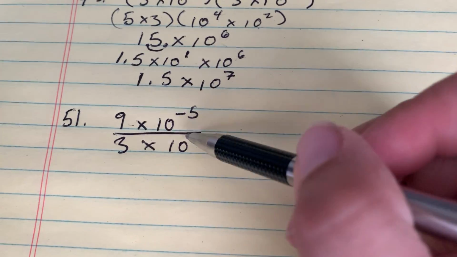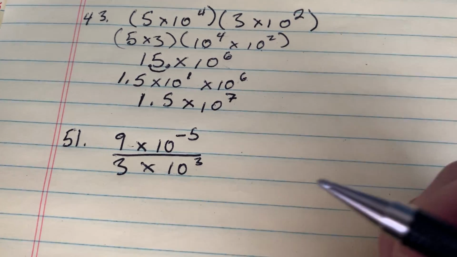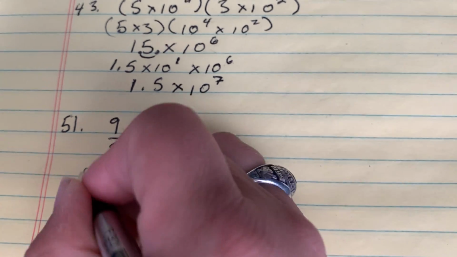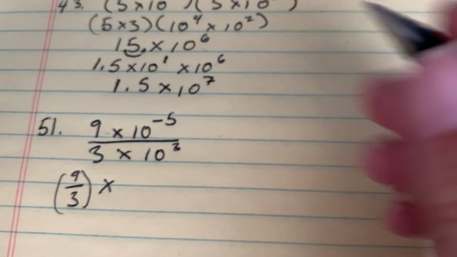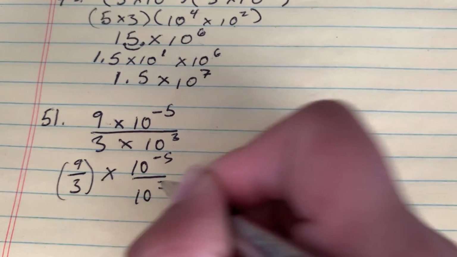Since these are being multiplied on top, and these are being multiplied on bottom, we can use our associative property again. We can go 9 divided by 3 times 10 to the negative 5th over 10 to the 3rd.